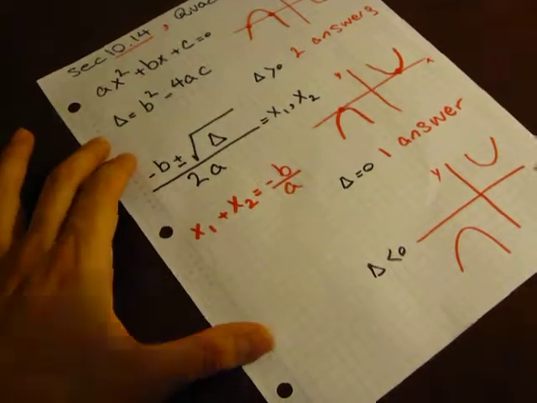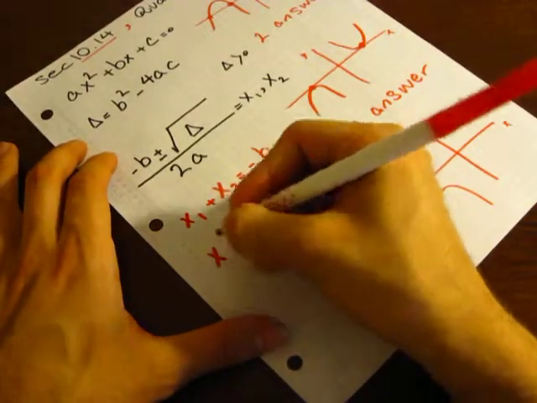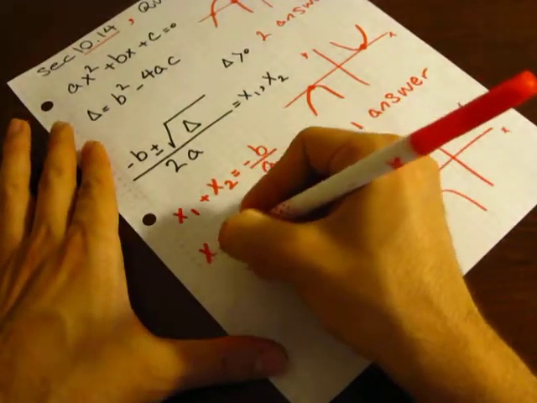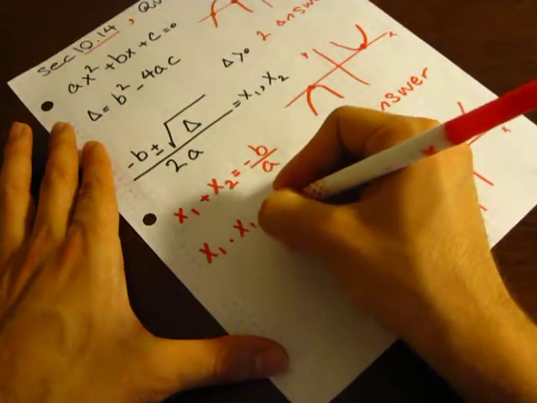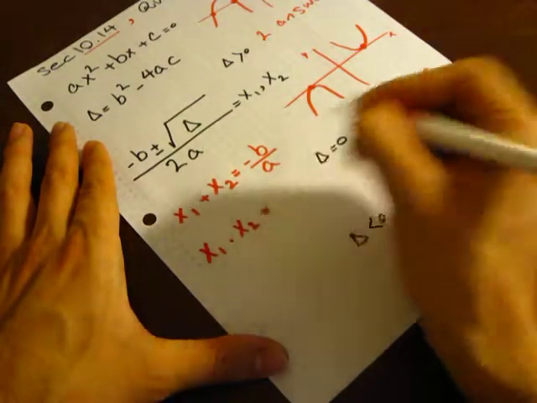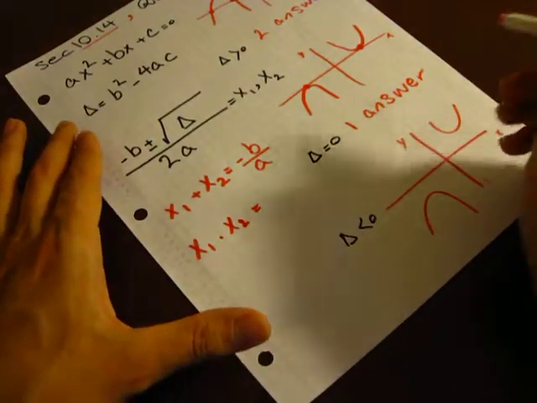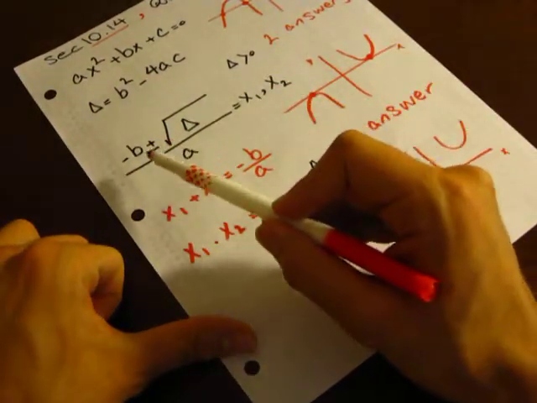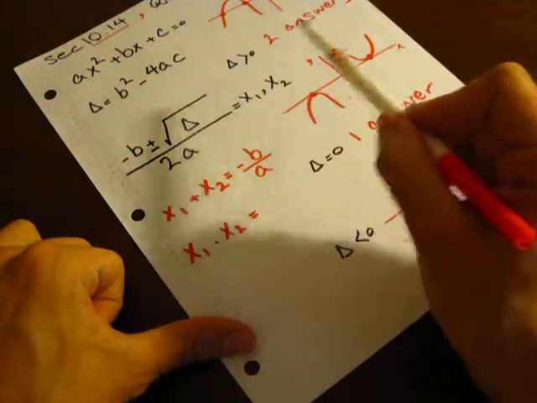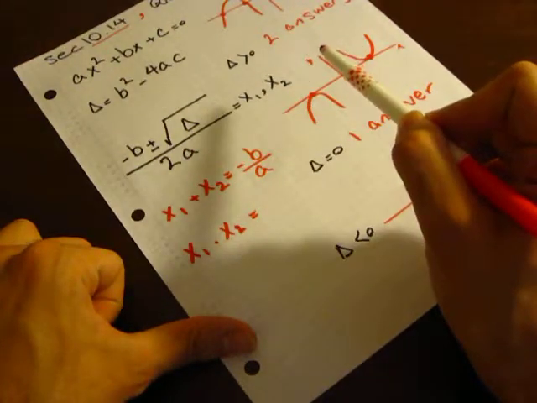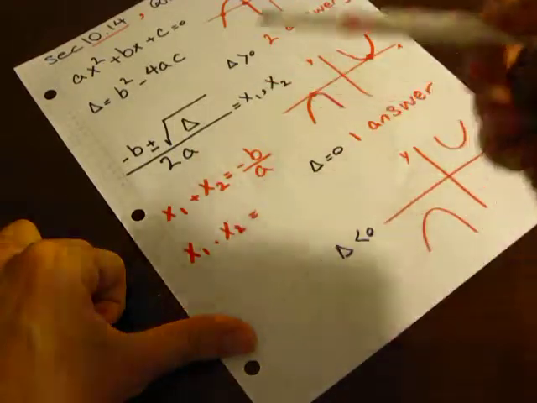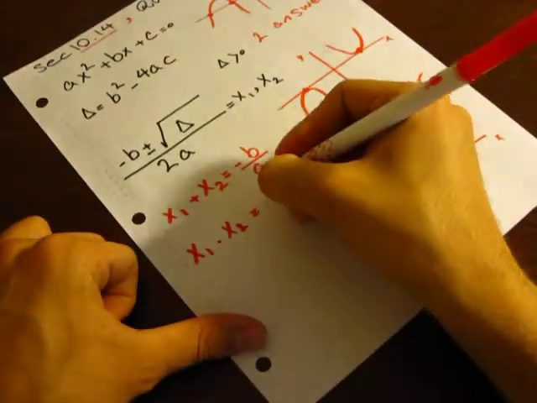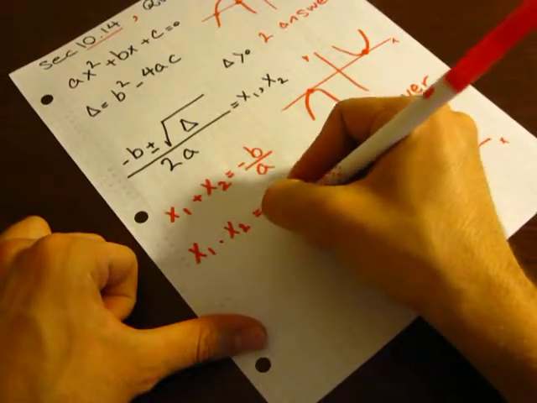The second thing that I'm going to tell you, when I am multiplying these two roots, what is going to be my answer? My answer is going to be a product of the conjugates, minus b plus rad delta and minus b minus rad delta. After solving and simplifying it, we are going to get c over a.